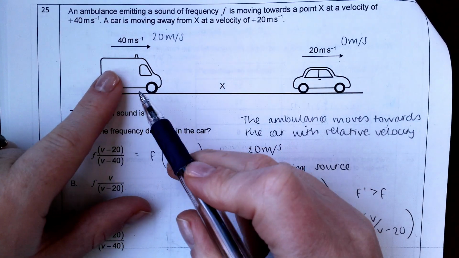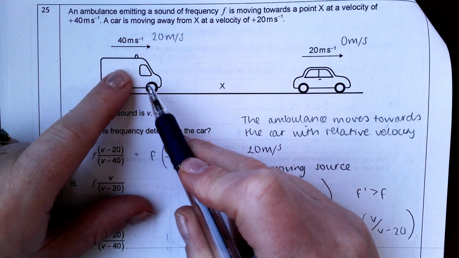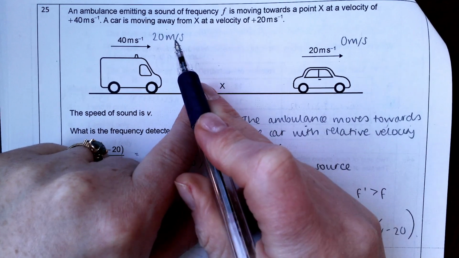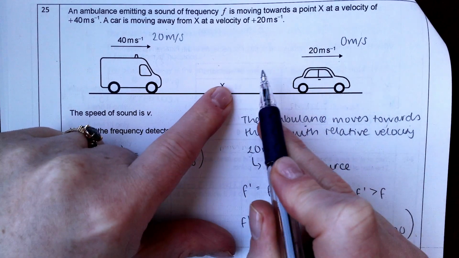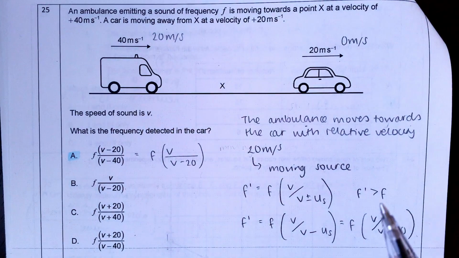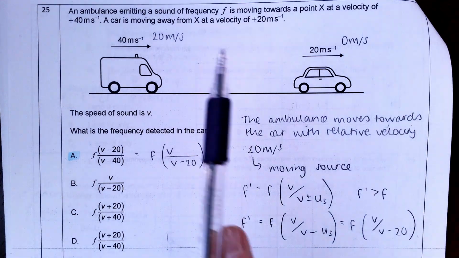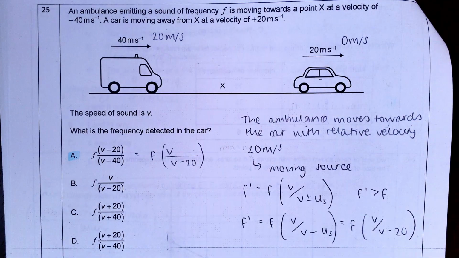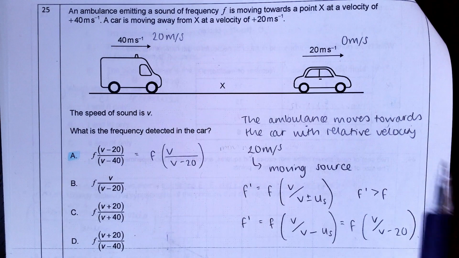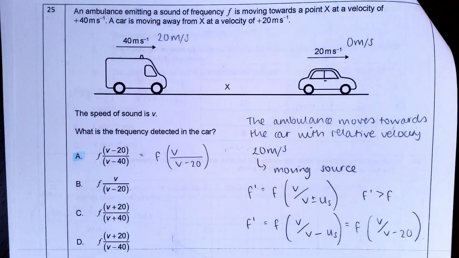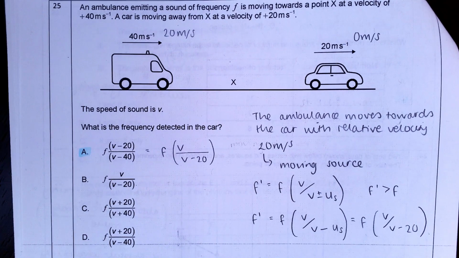We can see then that the ambulance is moving towards x 20 meters per second faster than the car is moving away. So the relative velocity between the ambulance and the car is 20. Okay, so in each second, the ambulance is going to get 20 meters closer to the car. The speed of sound is v. What is the frequency detected in the car?